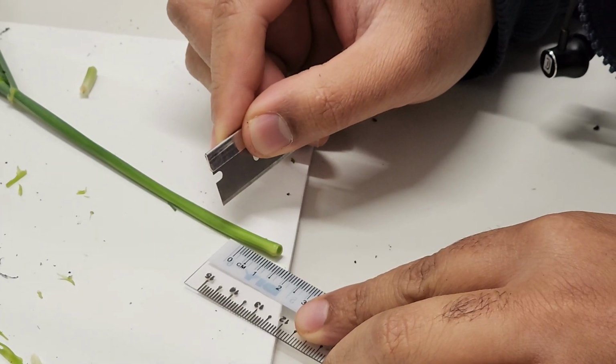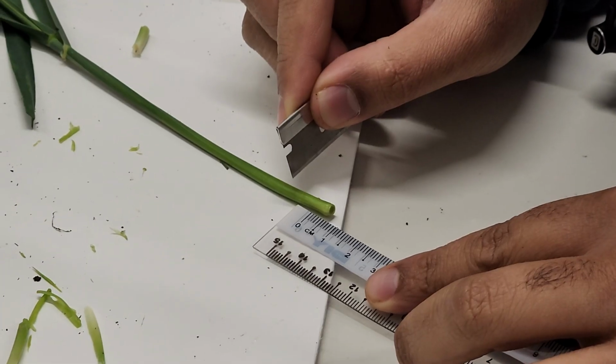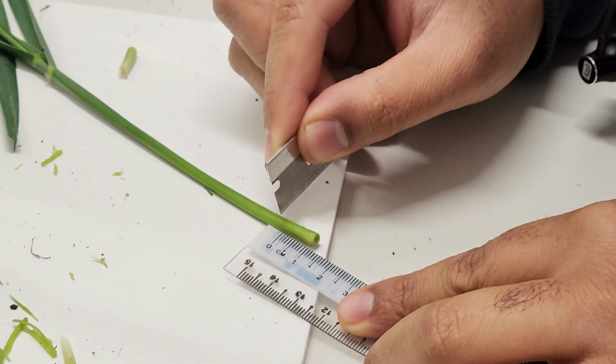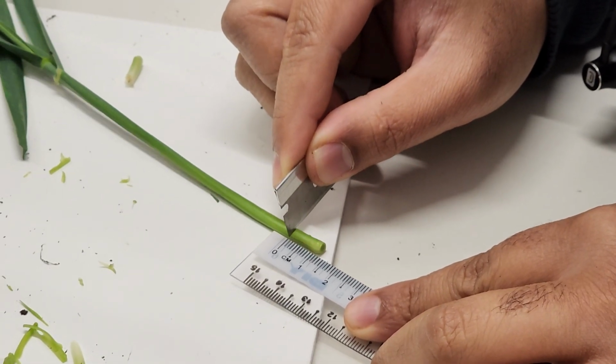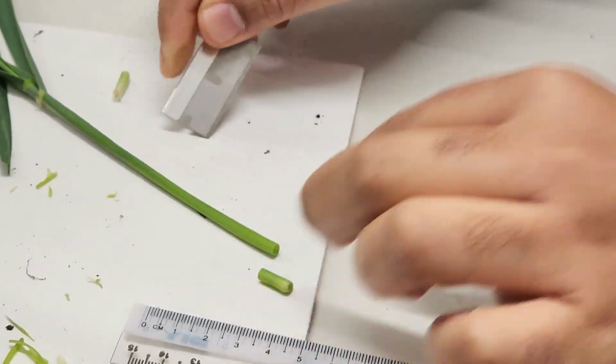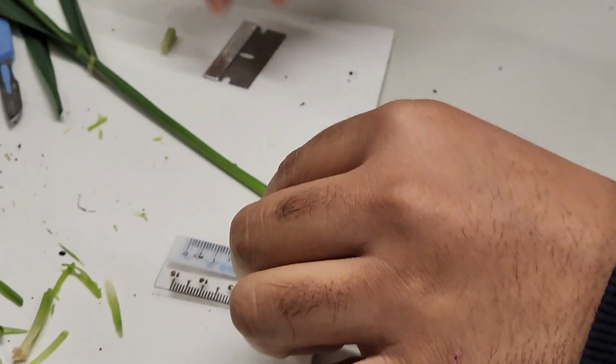This is the base. So I'll take about 1 centimeter of it because I suspect the meristem is in here. Yep, put it in there.